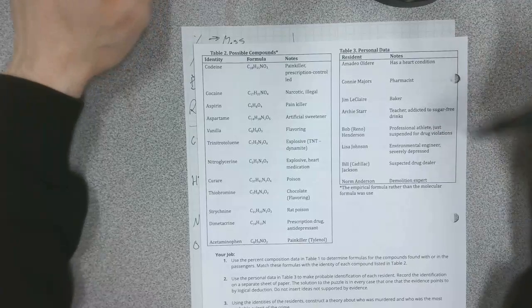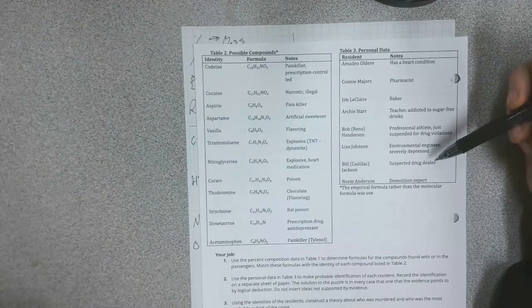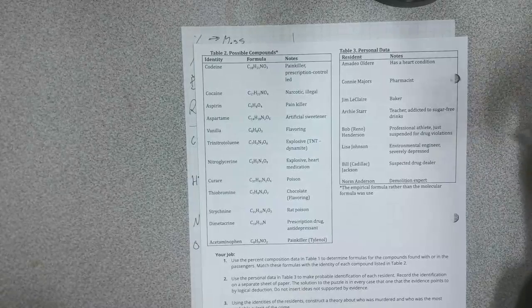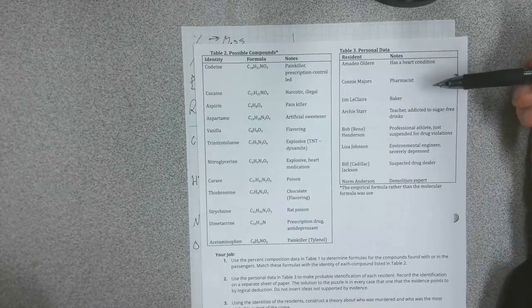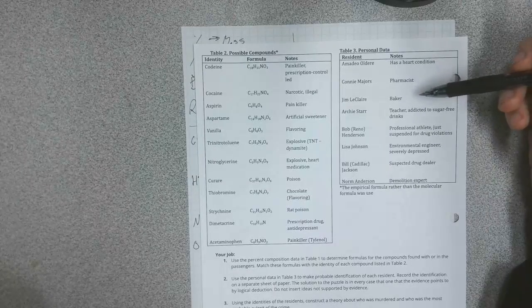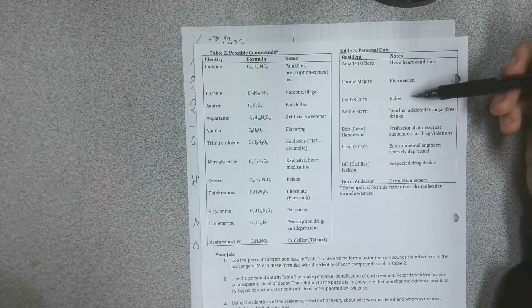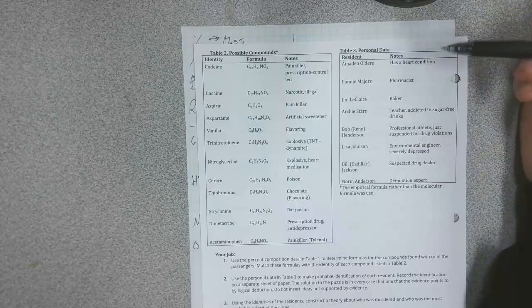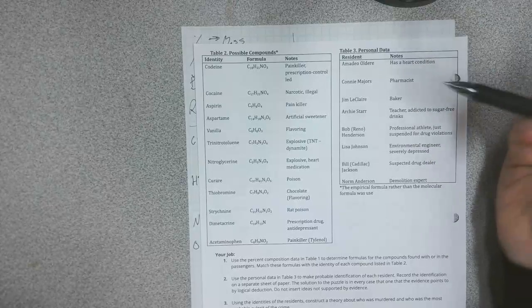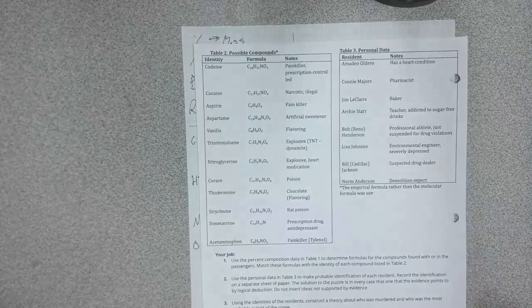Maybe this could be Bill Jackson, maybe a suspected drug dealer, maybe pharmacist. Are they really selling cocaine at the pharmacy? Don't think so. This is more for you to decide. And the answers will become much more clear as you go through the entire assignment.